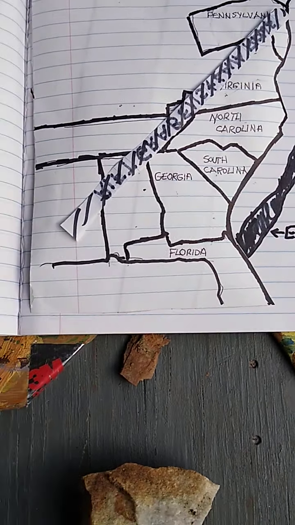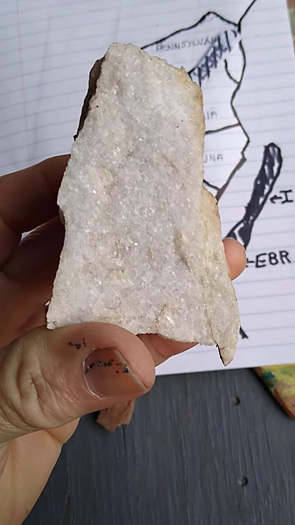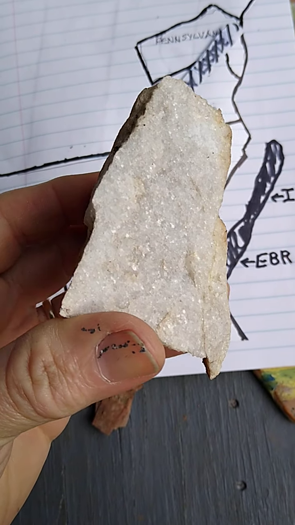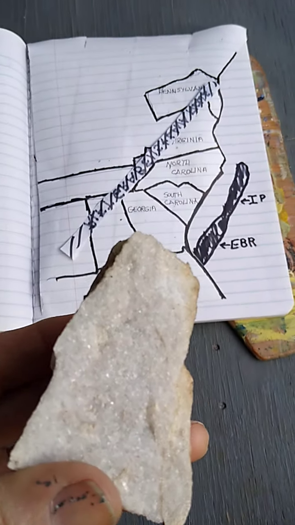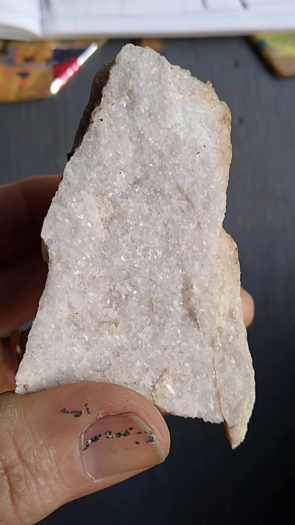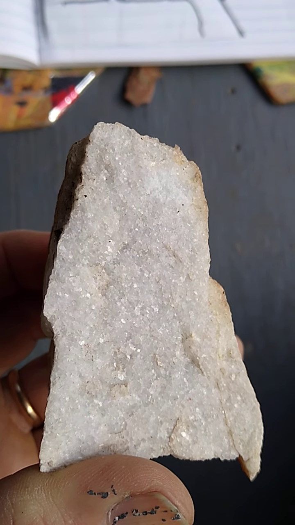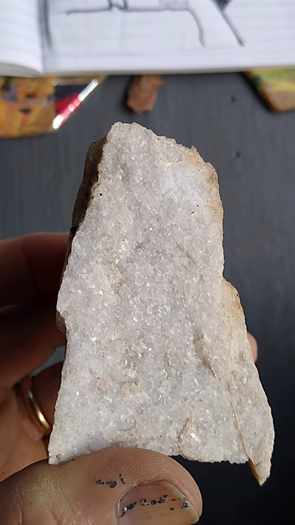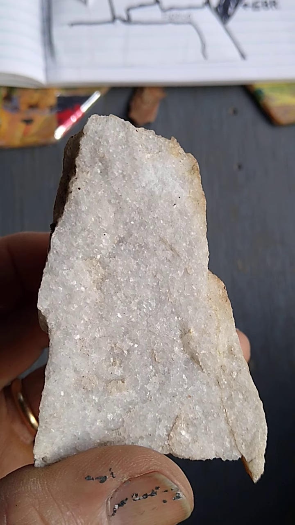Well, we'll let this be the example, and you can scratch this with a knife. It looks like quartz, but it's not, because you cannot scratch quartz with a knife. Also, if you scratch off a powder from the marble and put it in vinegar, it will fizz. And that's how you can tell marble from quartz.